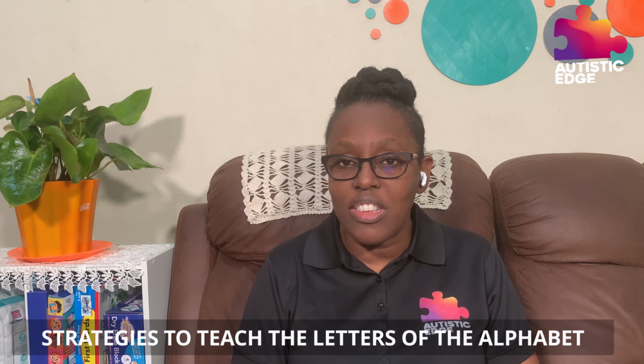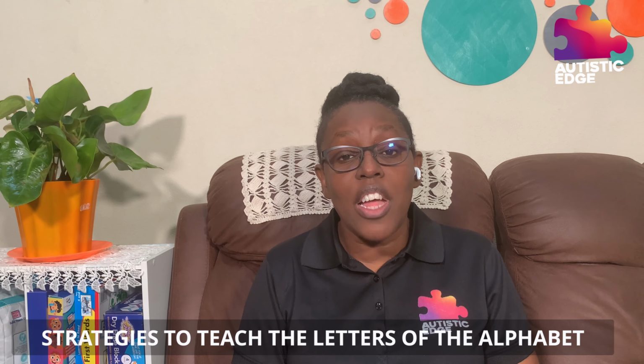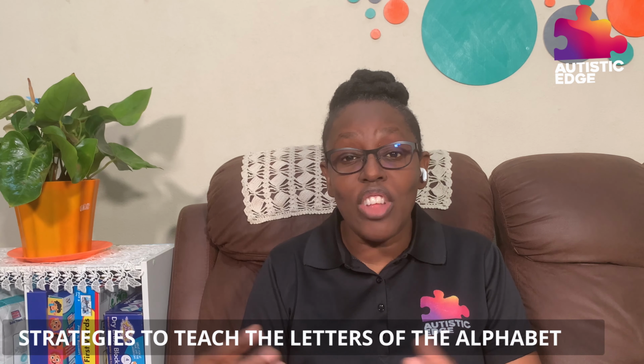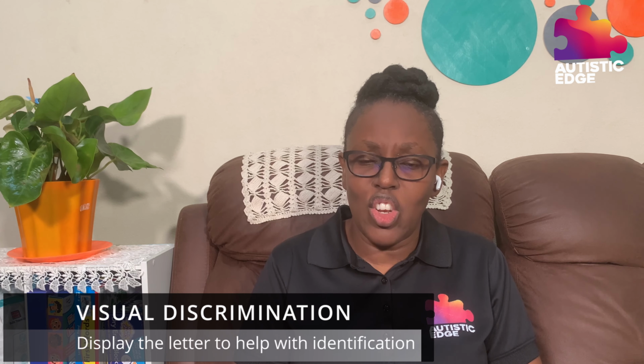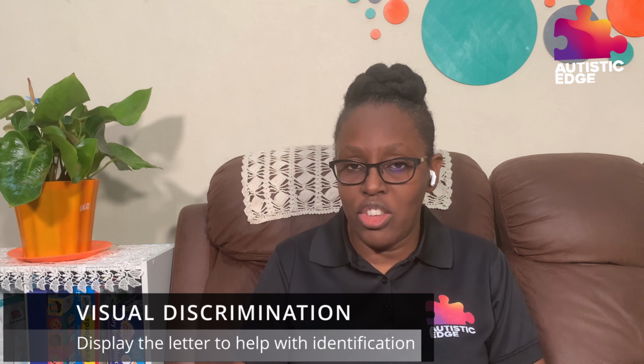Today, we will be looking at some strategies and activities that we use to teach the letters of the alphabet. Now, firstly, you want to have a visual discrimination of the letter that you will be teaching. So you want to have a visual display, for example, of the letter L. So let's say we are teaching the letter L.